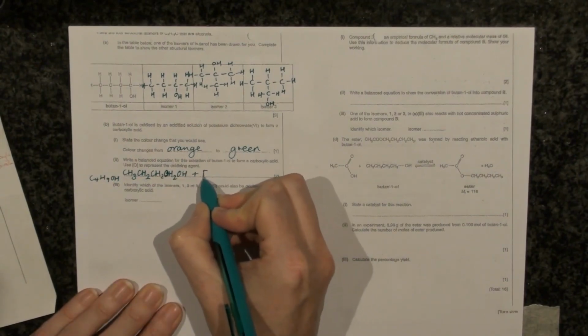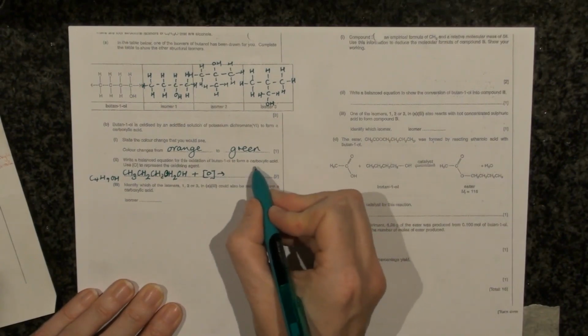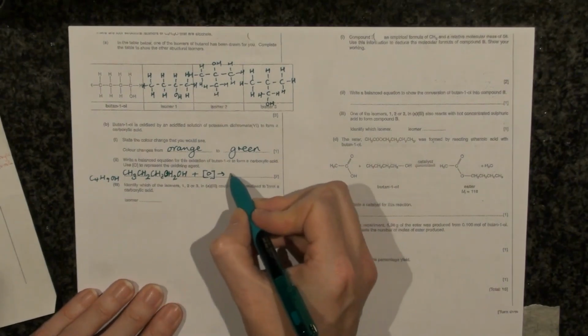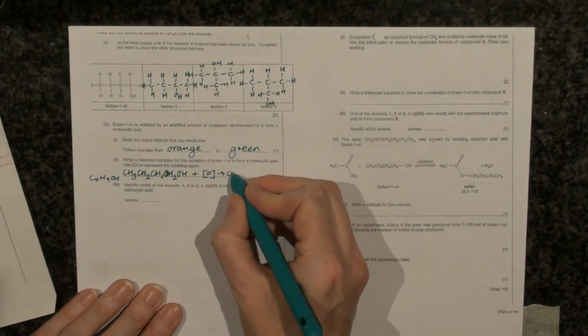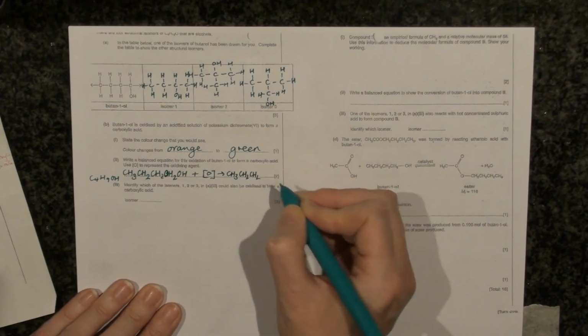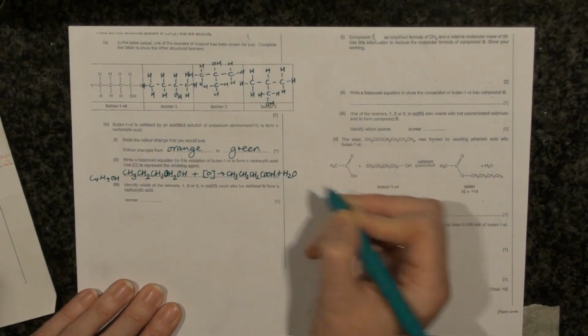You then need the square bracket oxygen and the product, carboxylic acid. Obviously you again need to show that that would be the straight chain. So CH3, 2 CH2 groups, COOH and H2O is there.